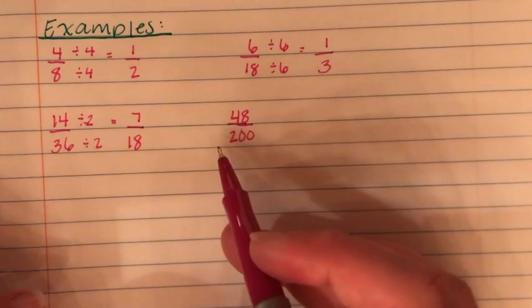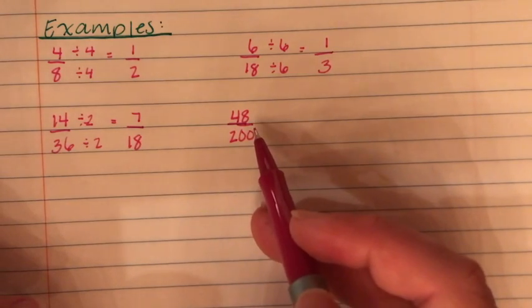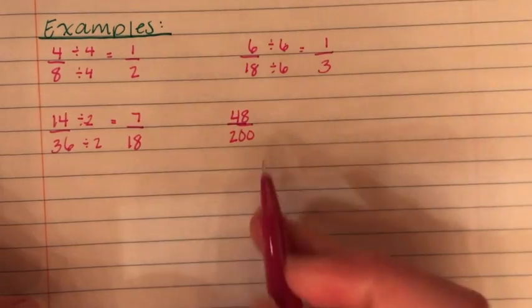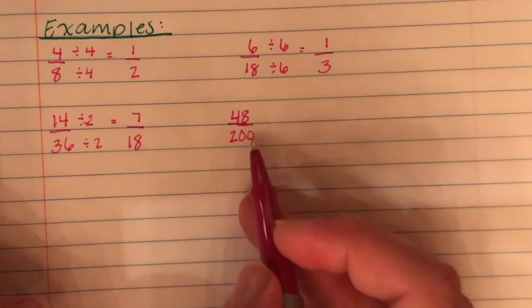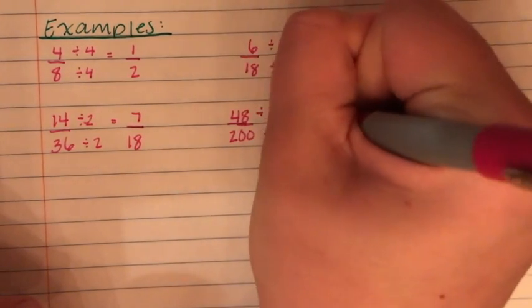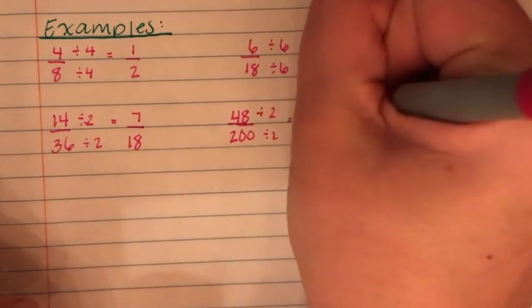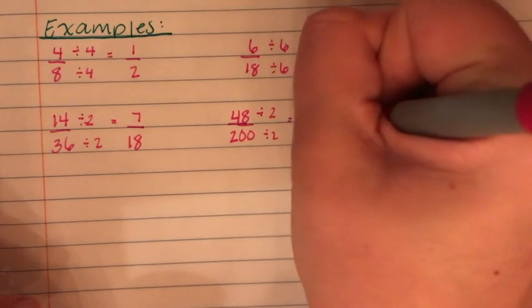So let's say I look at this and I go, I don't know what the biggest factor is of 48 and 200. You can just start dividing by a factor that you know. So these obviously are both even, so I'm going to divide by 2. And when I divide by 2, I get 24/100.